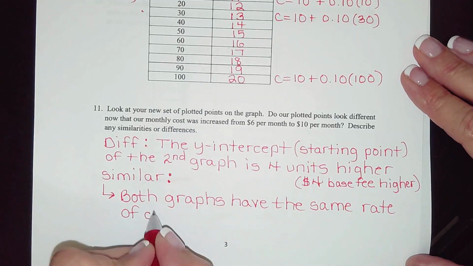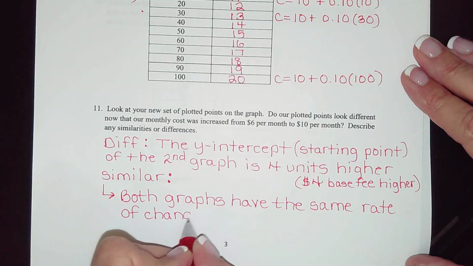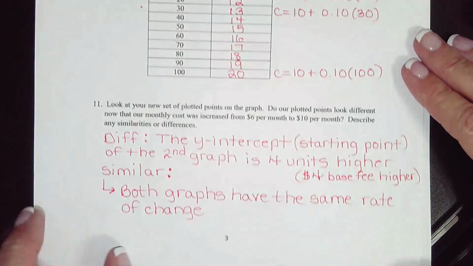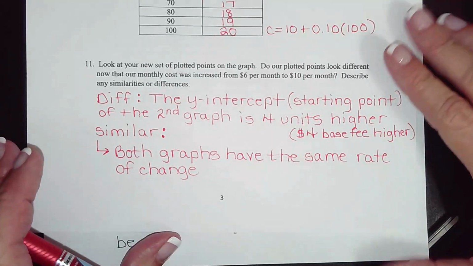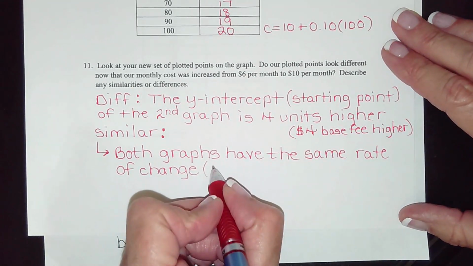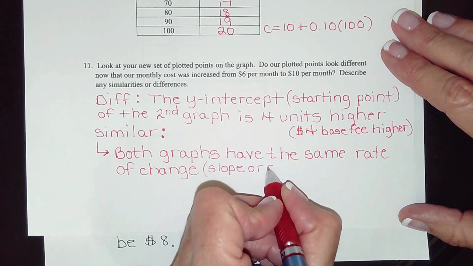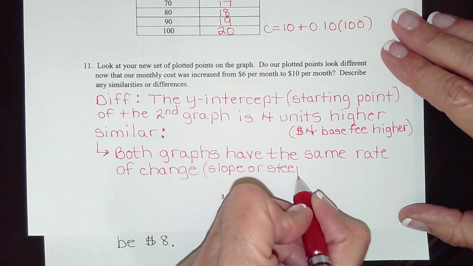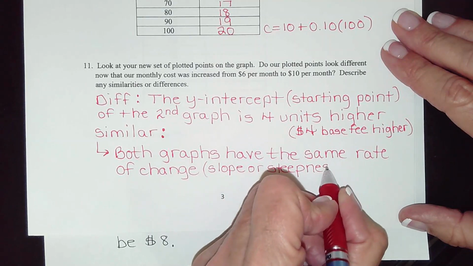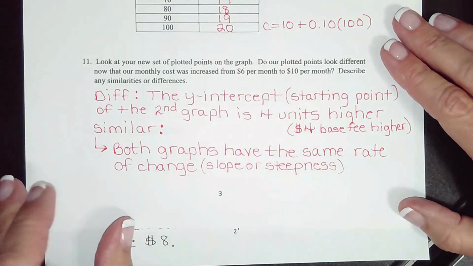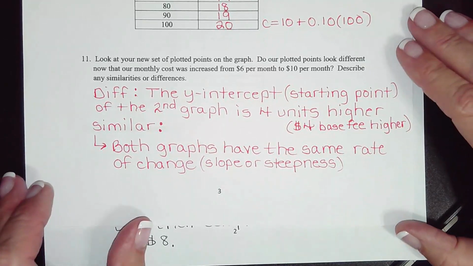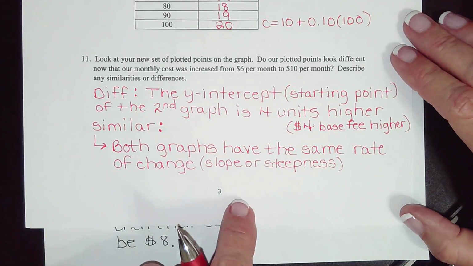And we're just practicing our vocabulary here so we're ready for the future sections. So both graphs have the same rate of change, which is slope, or you could also call it steepness. We don't really use steepness in math, but that makes students visualize what slope means. How steep is that mountain? How steep is that line?